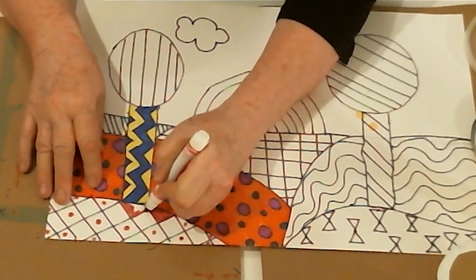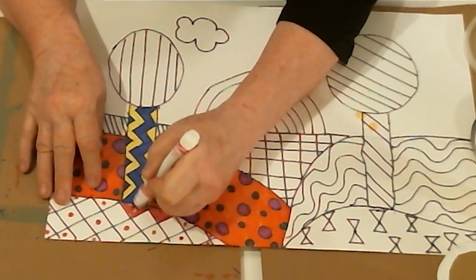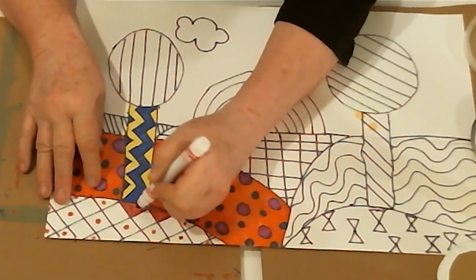And that's a good way, because sometimes we lose our place when we're going through our artwork. I've enjoyed this project. I hope you do too.